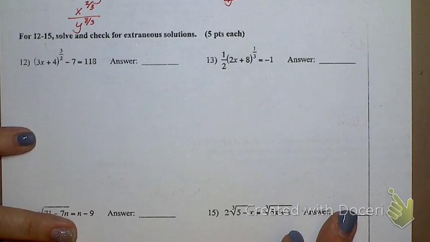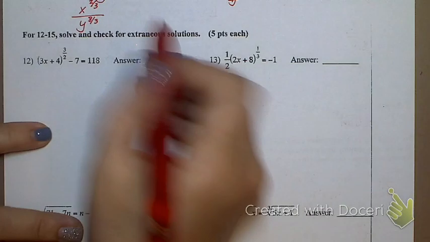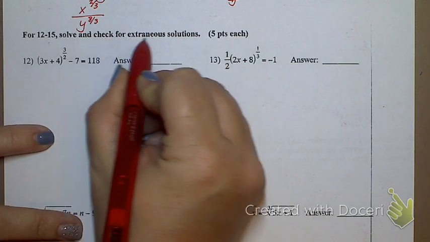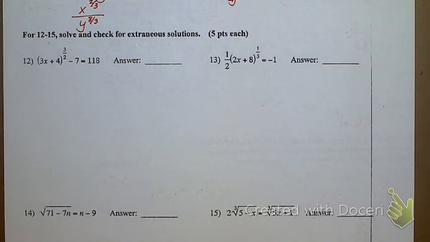All right, the last set, solve and do what? Check for extraneous solutions. I guarantee you there will be at least one extraneous solution. What do I mean by at least one? One or more. Okay? Now, extraneous solutions will only happen in certain types of problems. We only have to check our answers in those certain types of problems. Do you remember when that is? When the index is even.